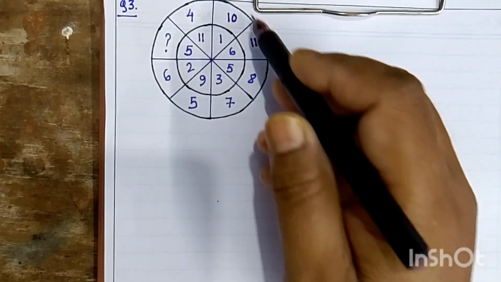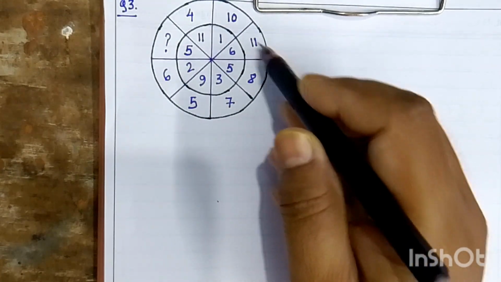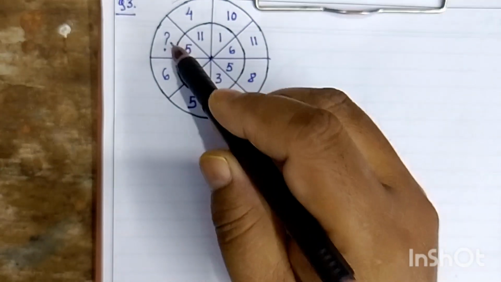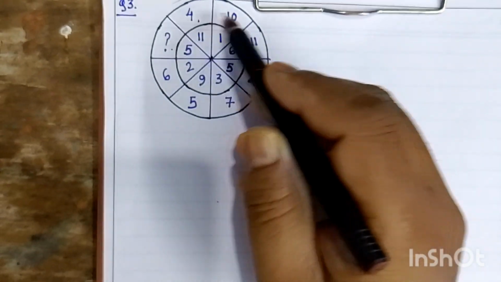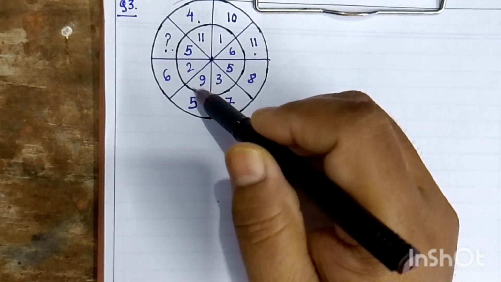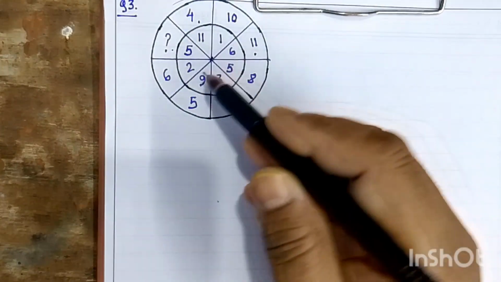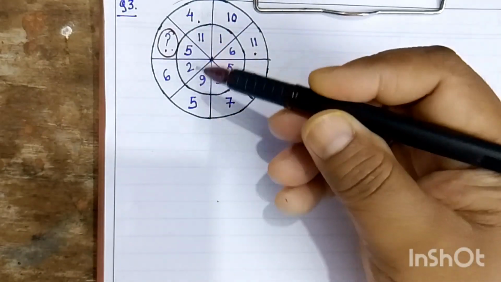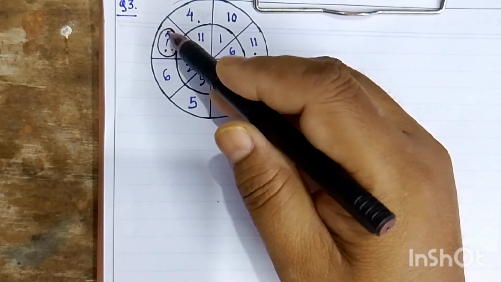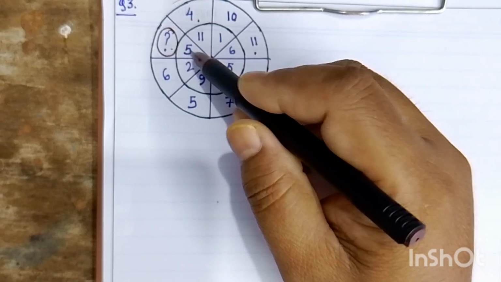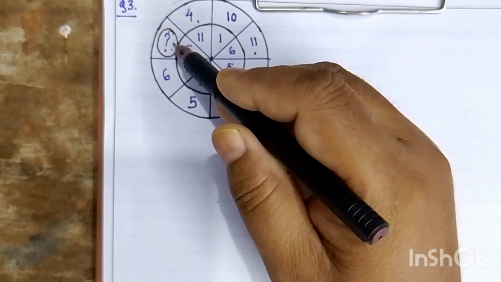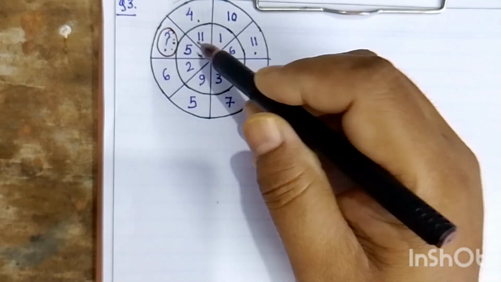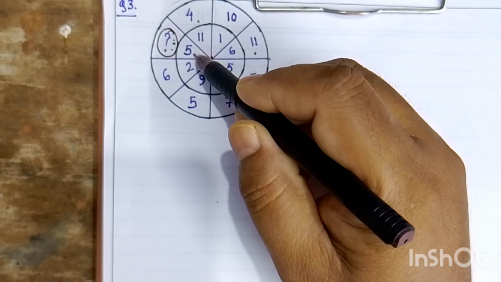Now students, in question number 3, the circle is divided into 8 sectors. That is 1, 2, 3, 4, 5, 6, 7 and 8. In these 8 sectors, there is a missing number outside. Last time we discussed finding the missing number by using the numbers in the same sector. But here only one number is there, 5.